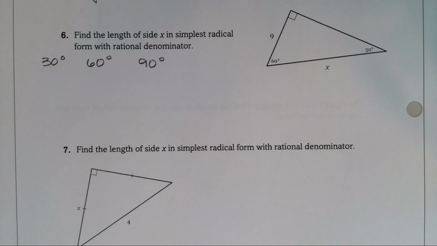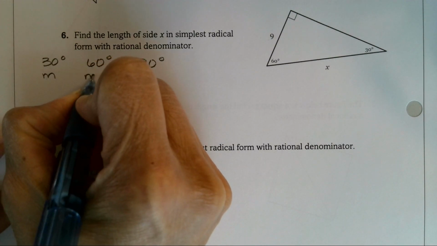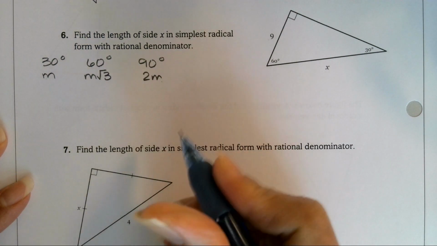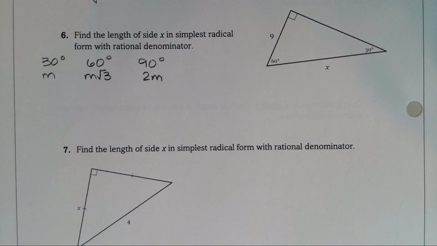On the next row, right below 30, 60, 90, you are going to write down the ratios of these angles. Now, I'm going to write these down and you follow with me, and then I'm going to tell you something. So m, m square root of 3, and 2m. So write those down and then I'll explain what these are. m, m square root of 3, and 2 times m. m stands for measurement, okay?